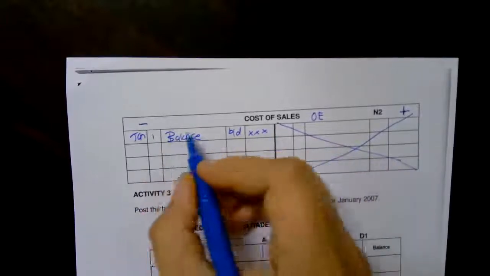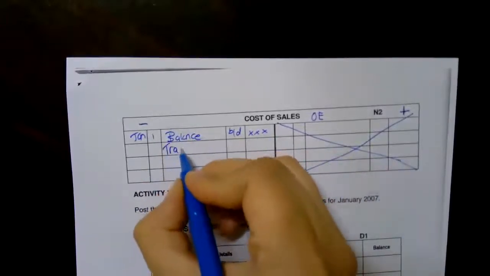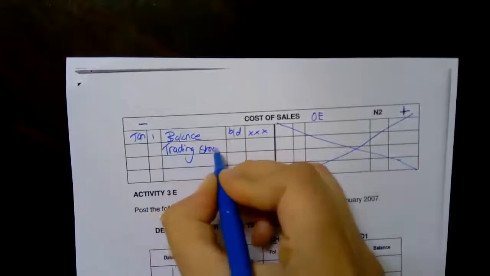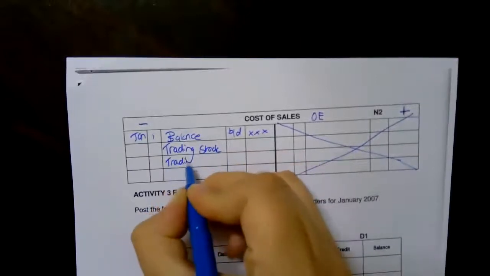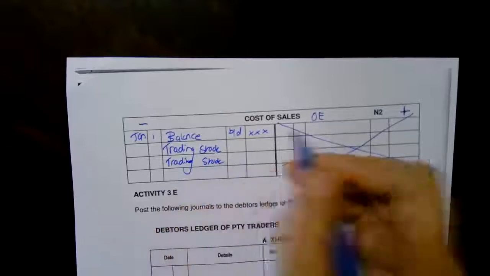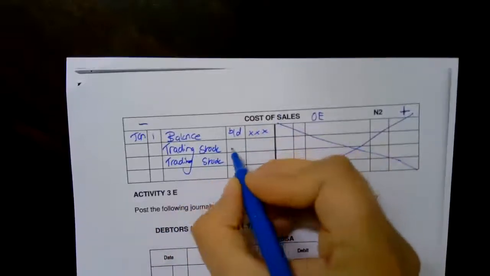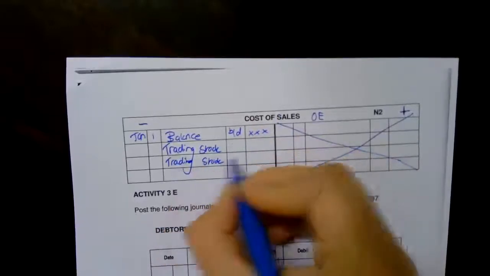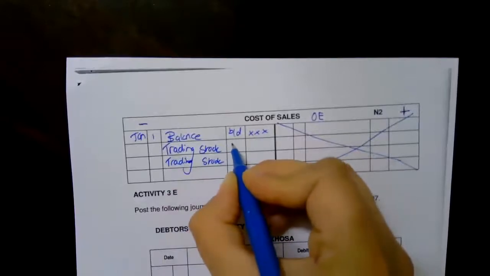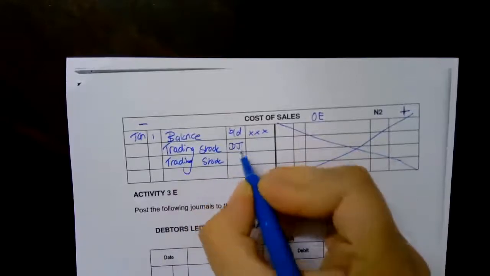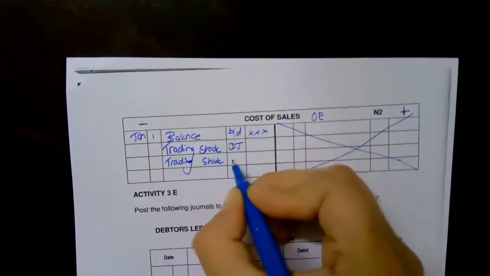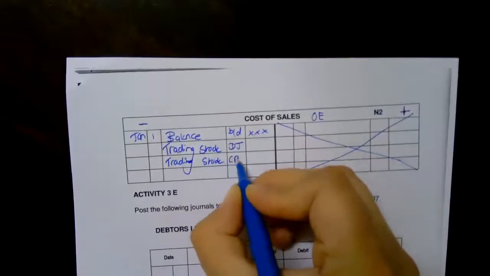Cost of sales is always debited with trading stock. You must go and study that. Because I am selling trading stock to the value of cost of sales. Now I've sold on credit, so it's trading stock DJ, and I've sold cash, trading stock CRJ.